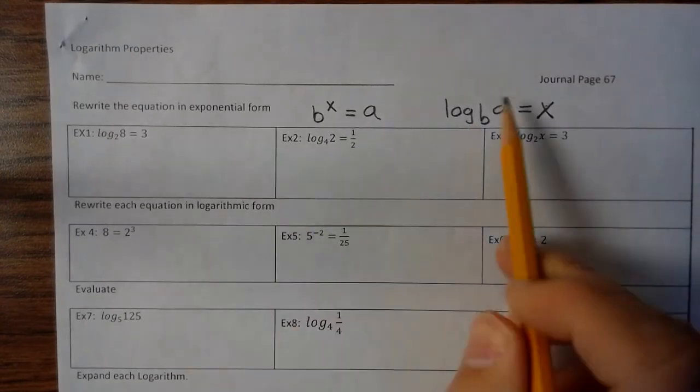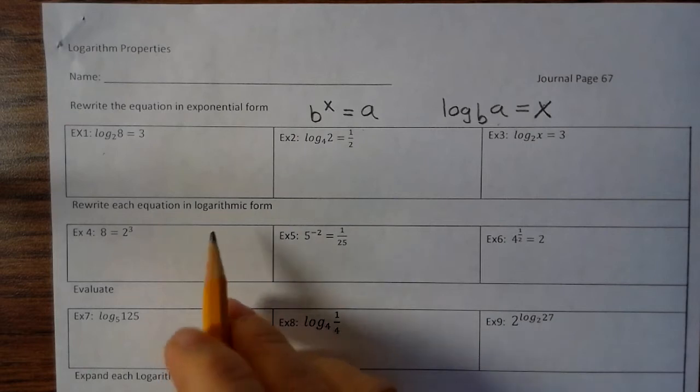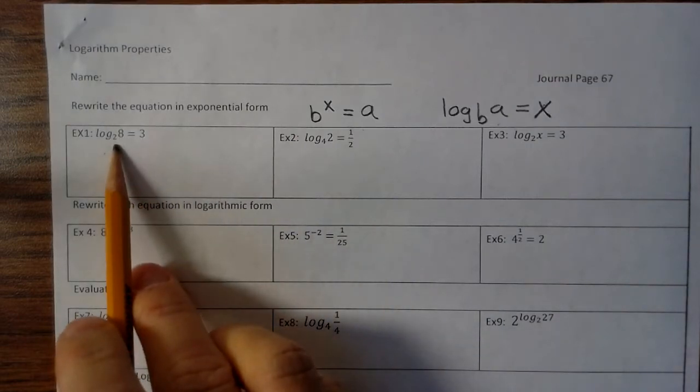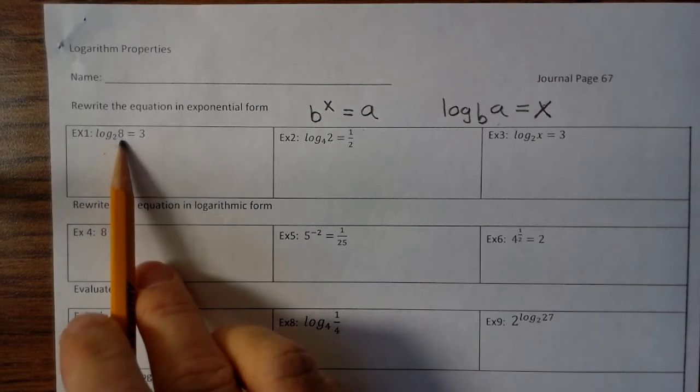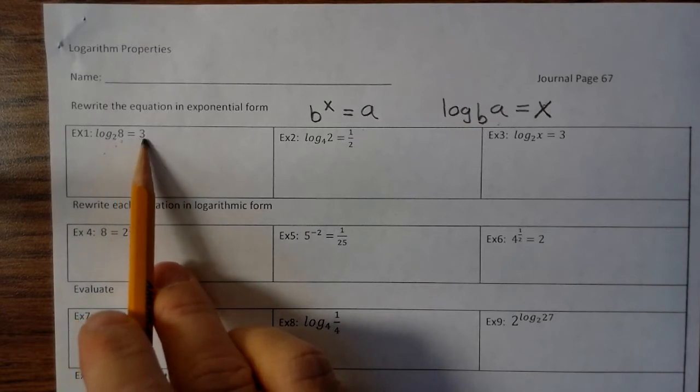So we have this form here, and we need to convert this to this. So we know that our b values here and our a values here and our x values here.